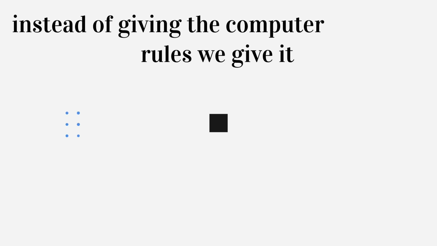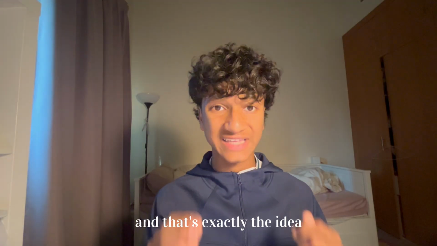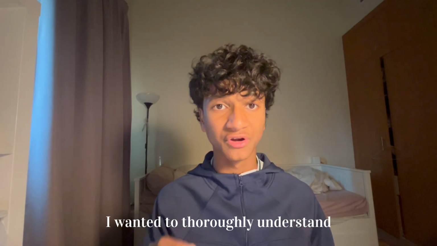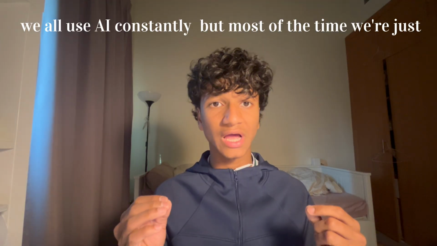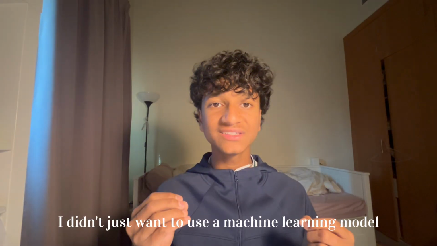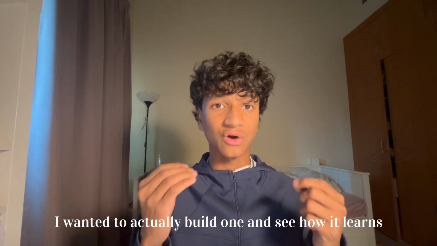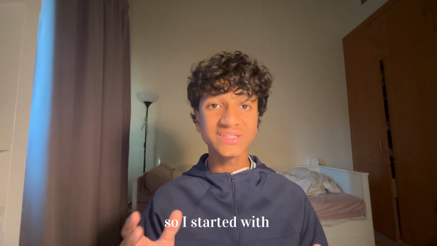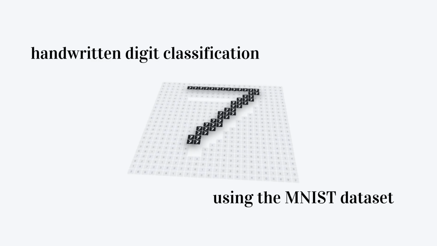Machine learning flips traditional programming. Instead of giving the computer rules, we give it examples, and it figures out the patterns itself. And that's exactly the idea I wanted to thoroughly understand. We all use AI constantly, but most of the time, we're just users. I didn't just want to use a machine learning model, I wanted to actually build one and see how it learns. So I started with something simple but foundational: handwritten digit classification using the MNIST dataset.